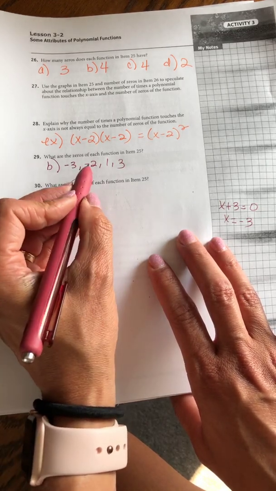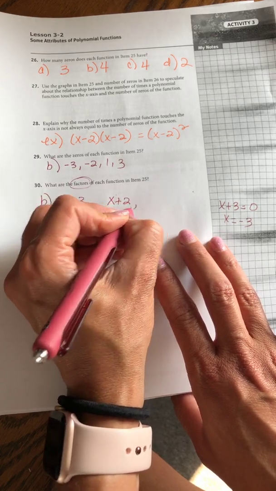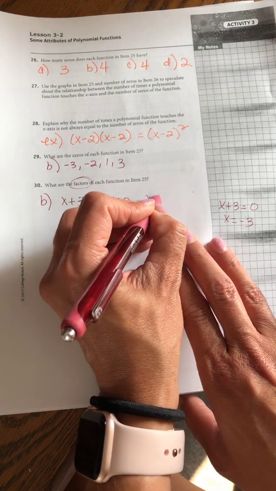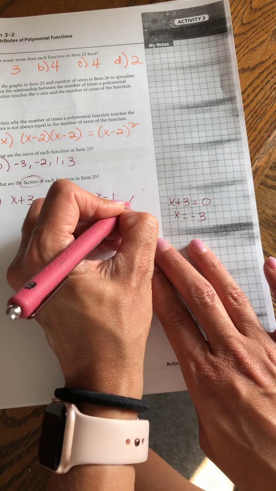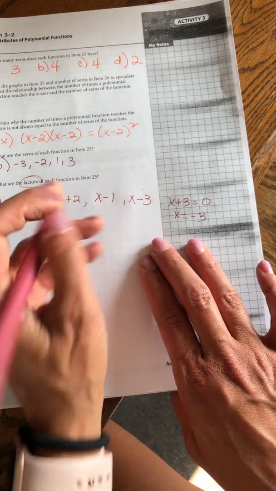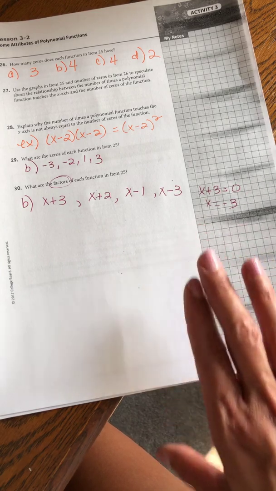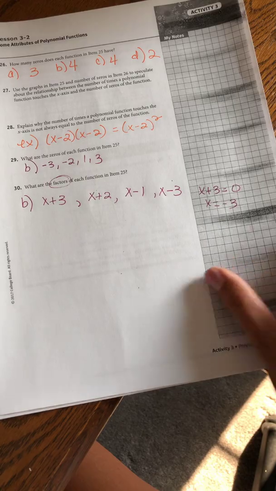So then the next one, if the zero is -2, then the factor would be x plus 2. And if the zero is 1, then the factor would be x minus 1. And if the zero were 3, then the factor would be x minus 3. Okay, that's how you work backwards. That's a skill you're going to need this semester. Okay, turn the page.